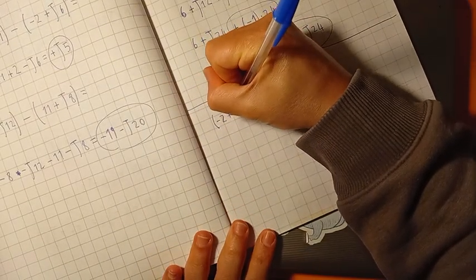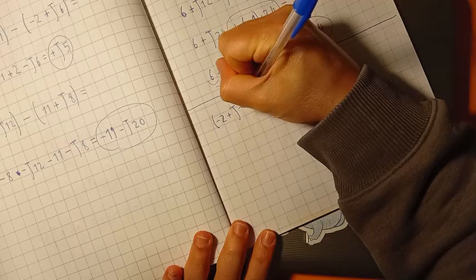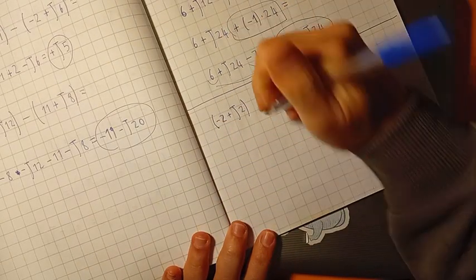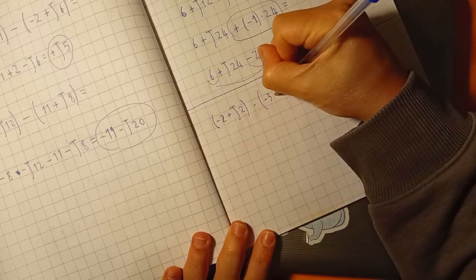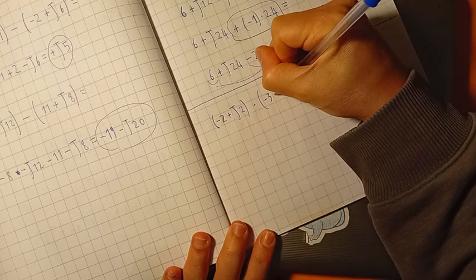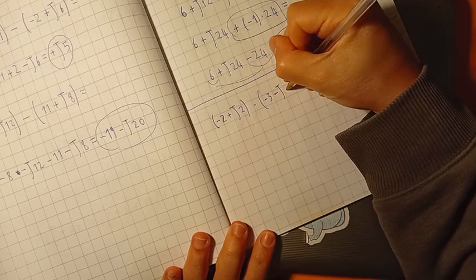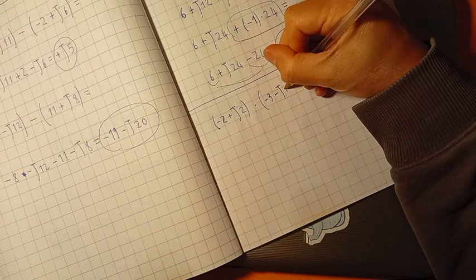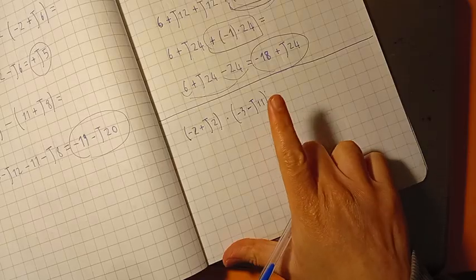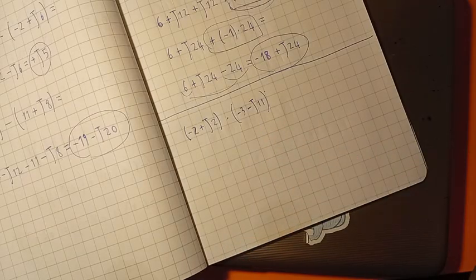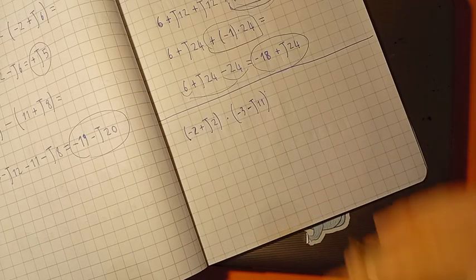Minus 2 plus j2 multiplied by minus 3 minus j11. Let's try to do this. What happens in this case?